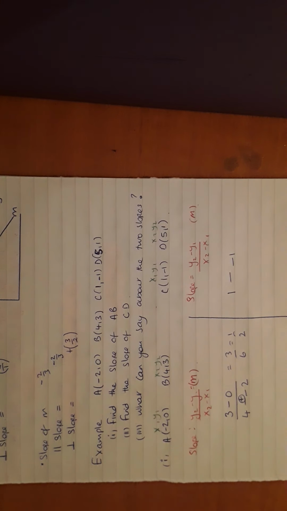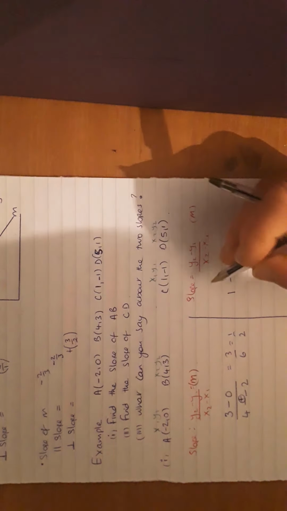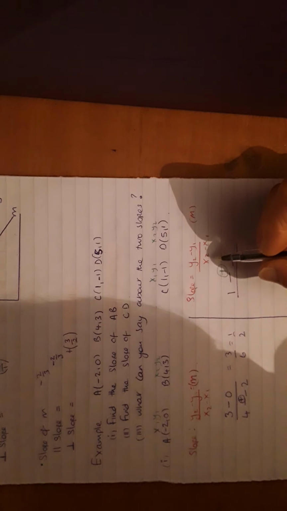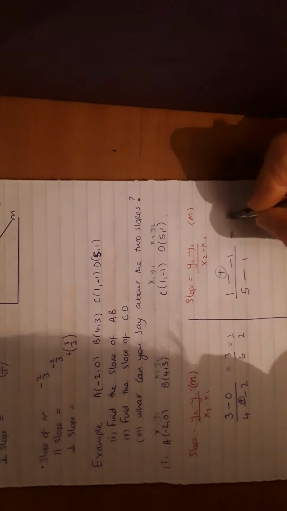See, the 2 minuses will come together to make a plus, just like we had in our last question. Underneath the line, x2 is what? 5. Take away x1, which is 1. So 1 plus 1 is 2. 5 take 1 is 4. And again, that can be broken down to a half.